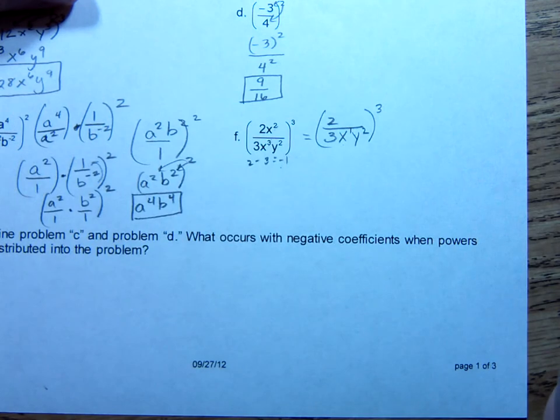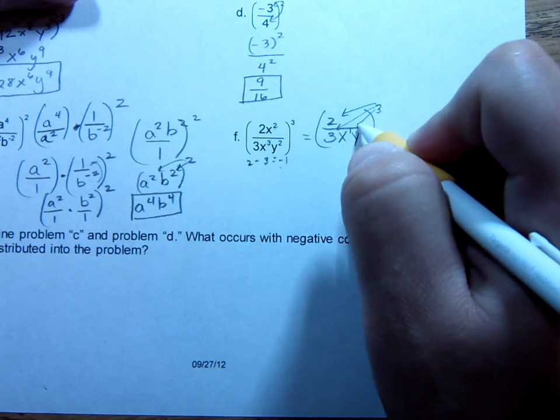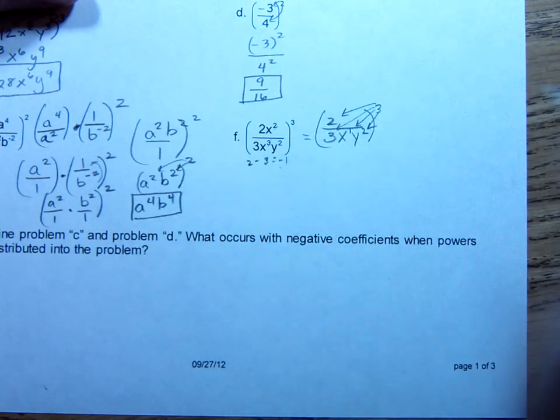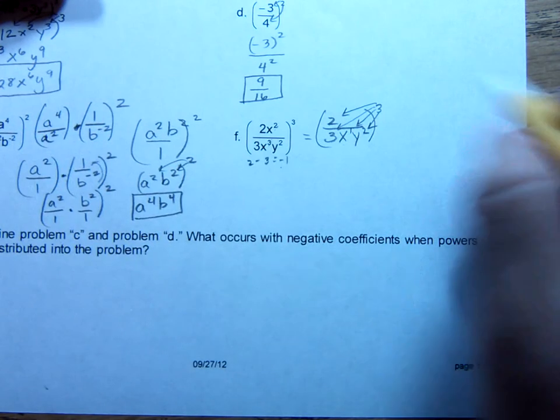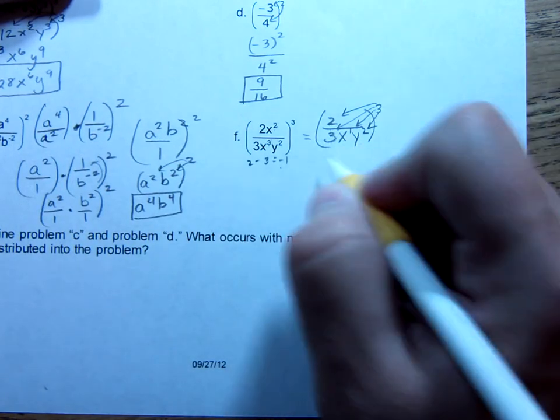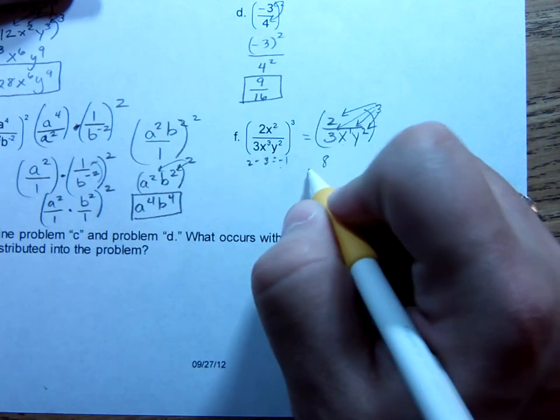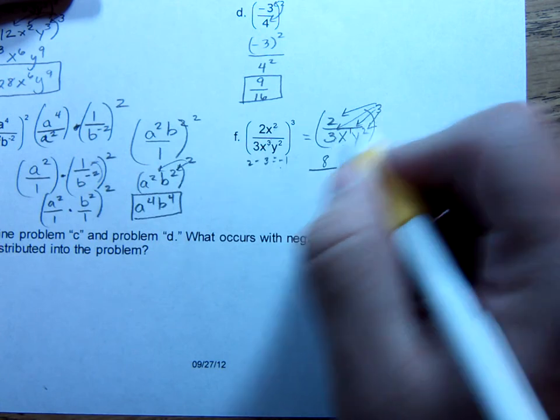Now I'm going to go ahead and distribute that 3rd power out here. Make sure you get it to everything. Okay, and then here's what I'm going to end up with. 2 to the 3rd power is 8. If you don't know how to do that, put it in your calculator. There's nothing else on top. 3 to the 3rd power is 27.